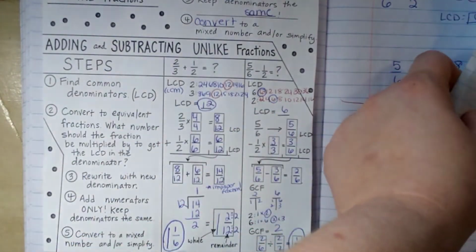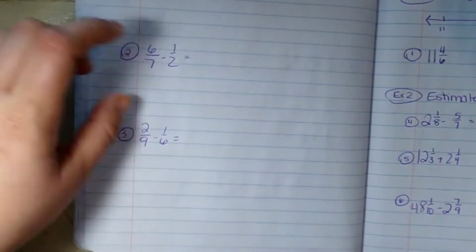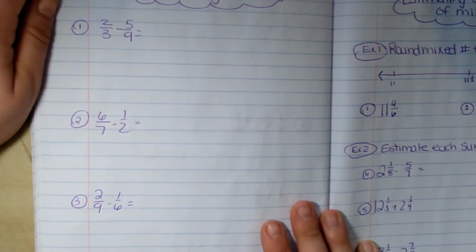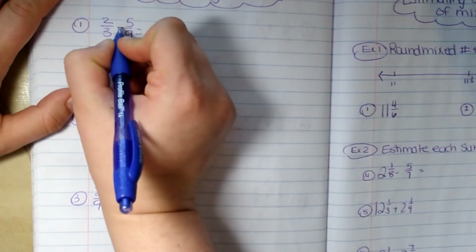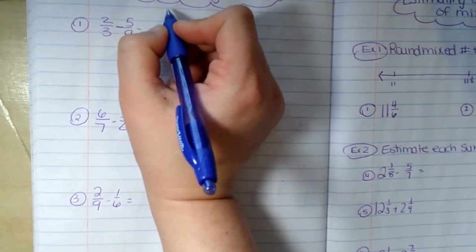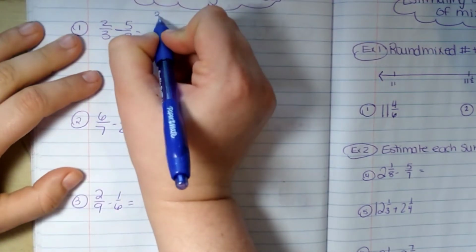So now we're going to go to the next page over here. And we're going to do a couple practice problems for subtracting. The first one is 2/3 minus 5/9. So the first thing I want to do is find the least common denominator, which would be for 3 and 9.